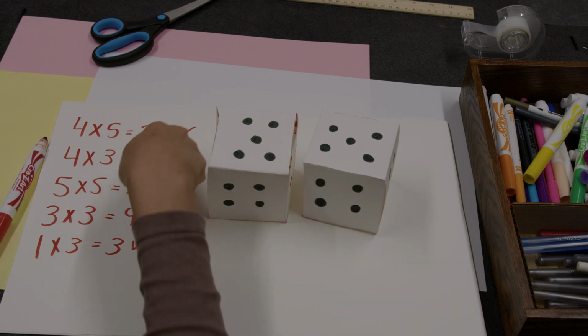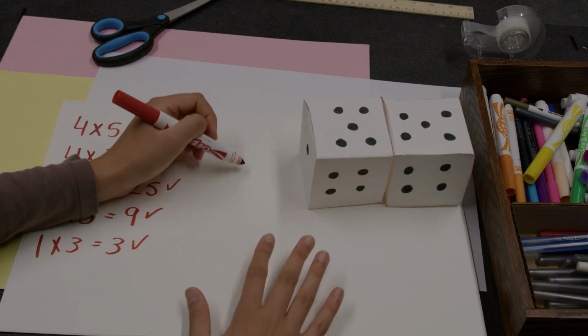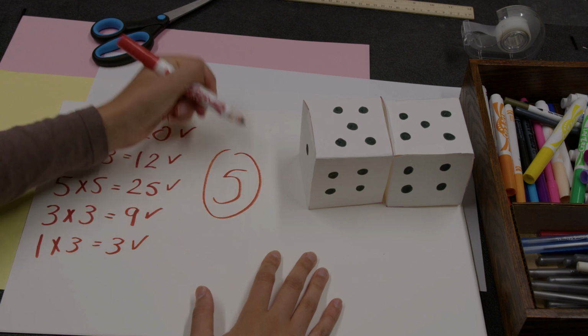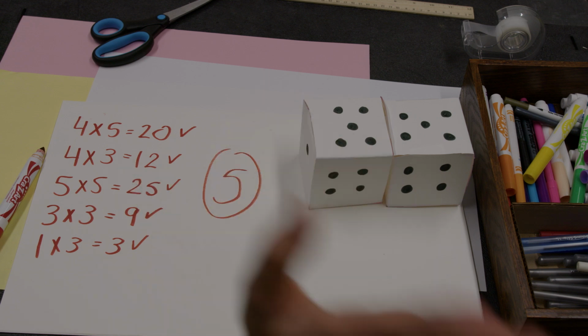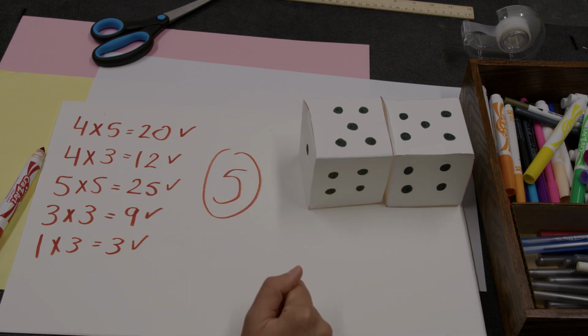So I got 1, 2, 3, 4, 5 correct answers. So repeat this the same time with a 30 or 1-minute timer every single time that you want, and then you can see if you beat your score.